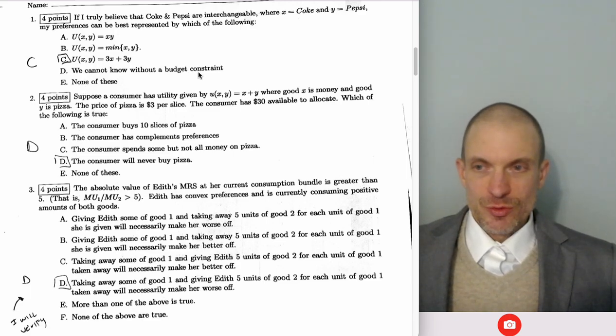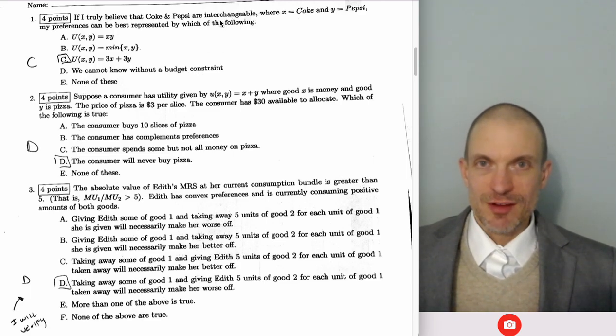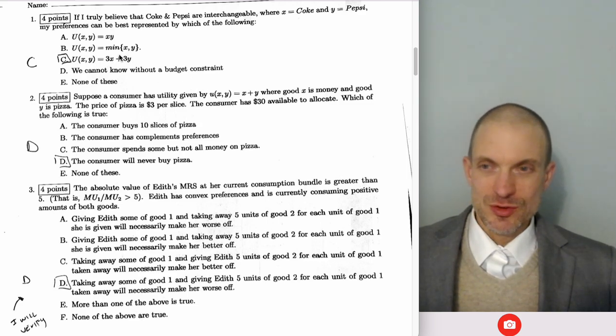D is incorrect. Without a budget constraint, we can definitely represent preferences with a utility function. We just can't find the optimal bundle. So in question 2, I show the perfect substitutes utility function. Getting to 3x plus 3y is a positive monotone transformation of this one.